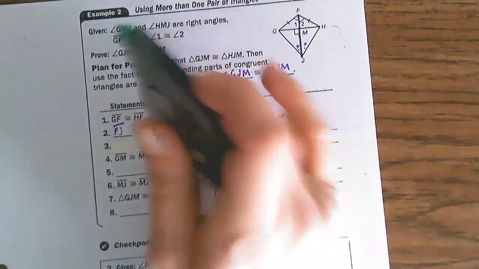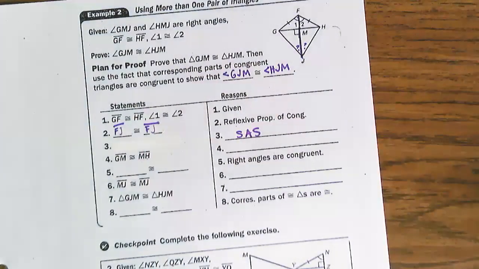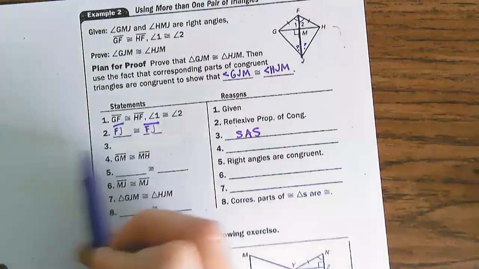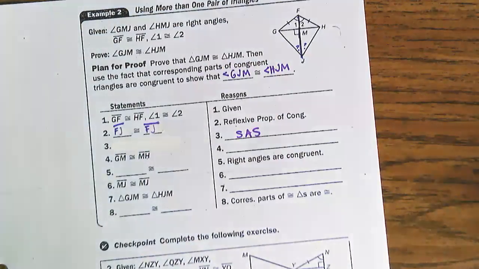I think that was mine. Yeah. You can just write it on this side over here because I know you don't all have tape.